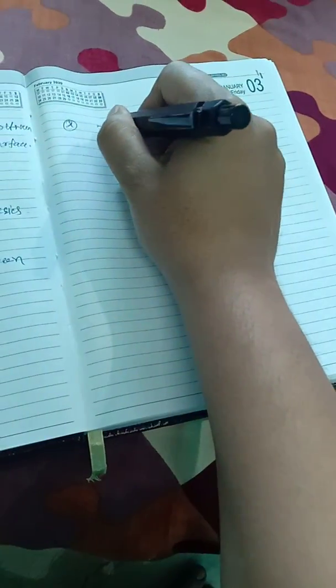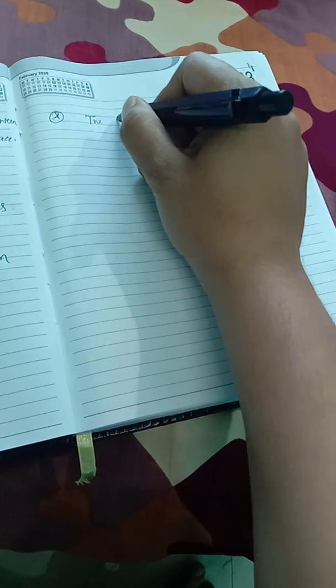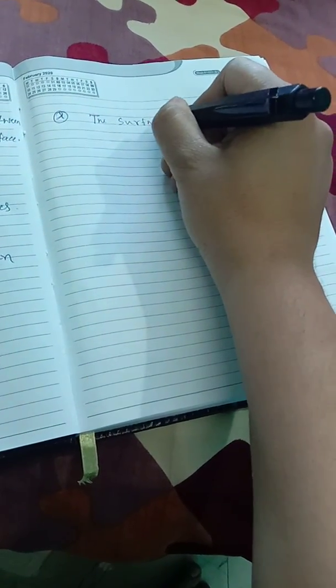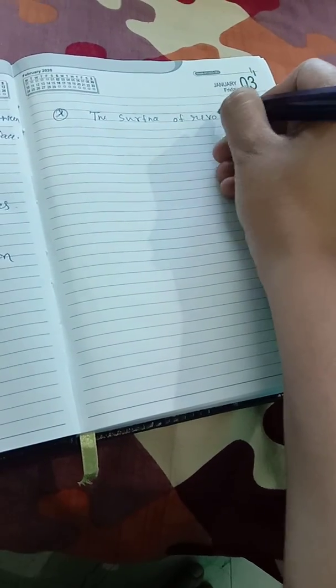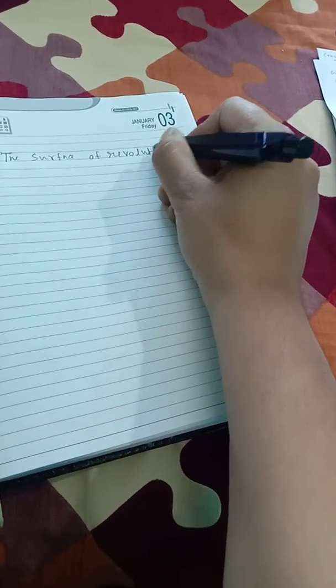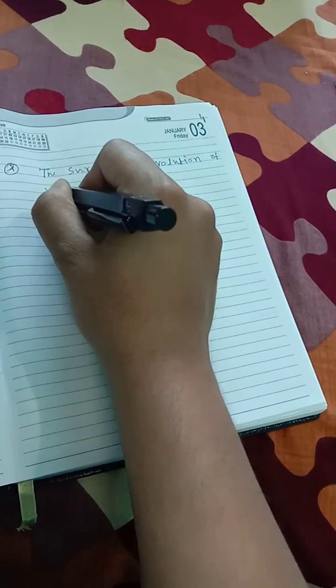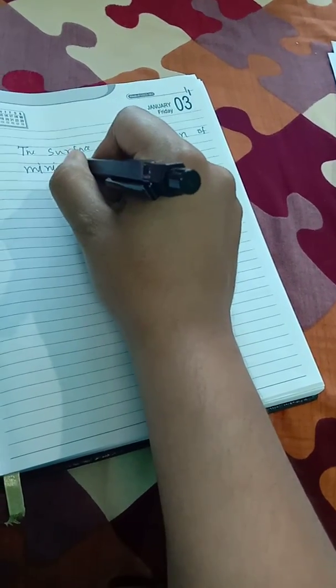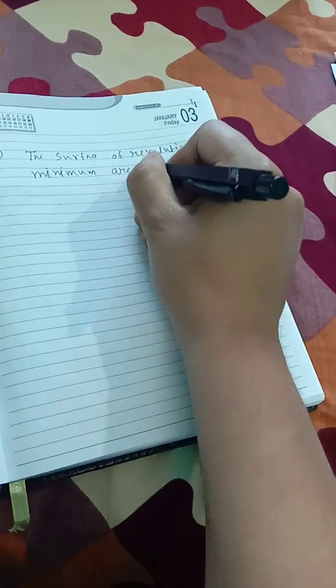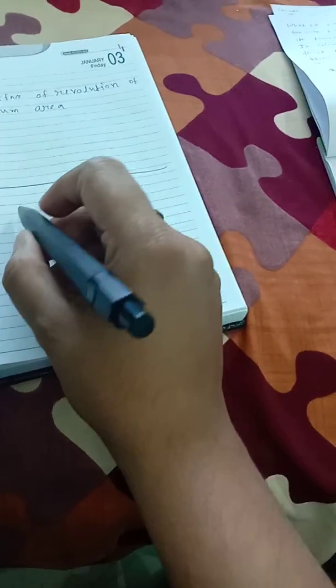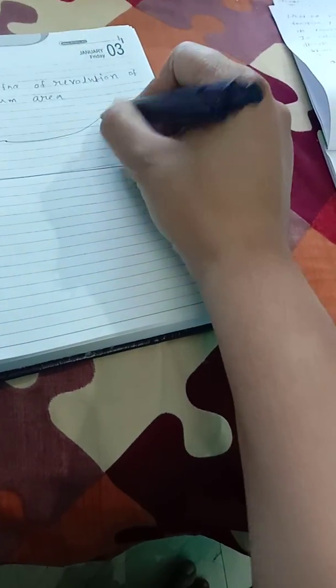Now the third thing is finding the surface of revolution of minimum area. Suppose this is the x-axis and something is revolving. Suppose this is a curve.